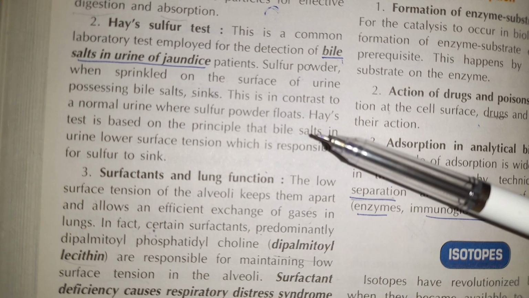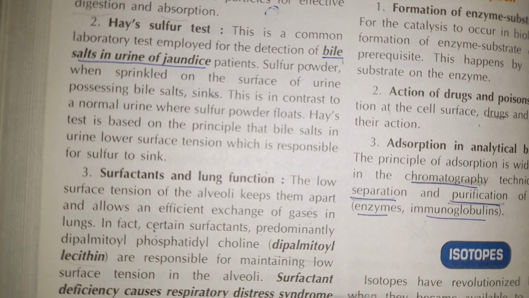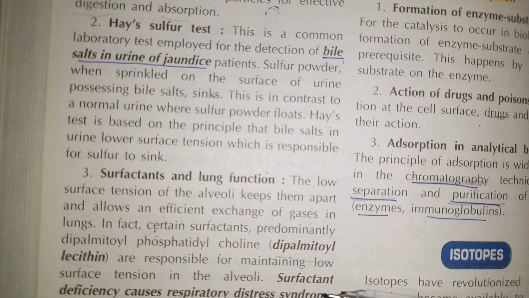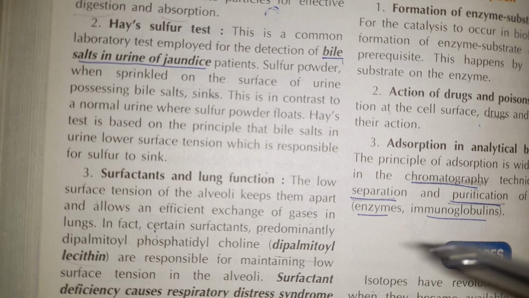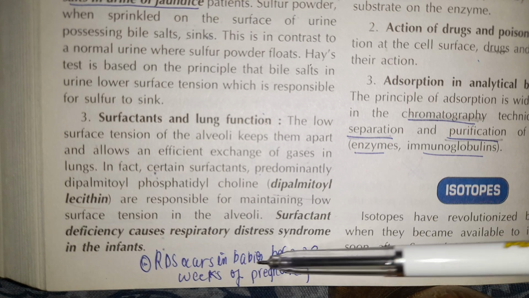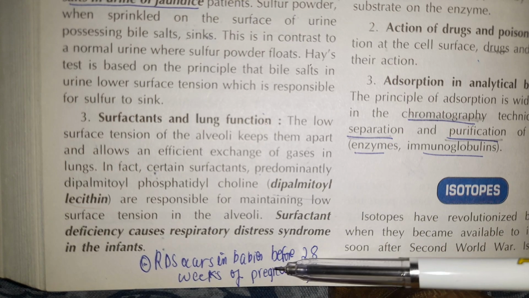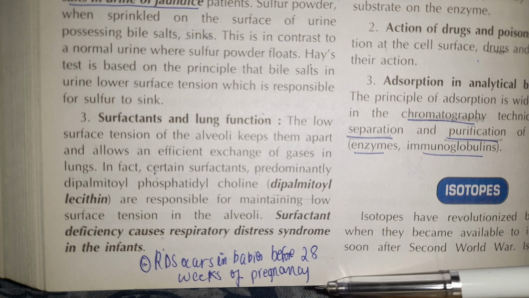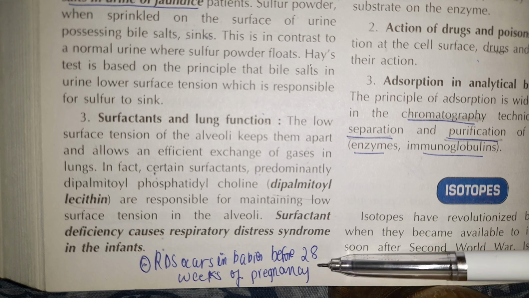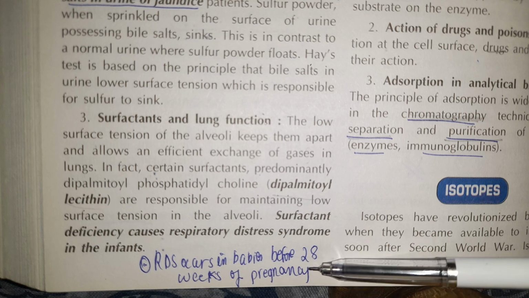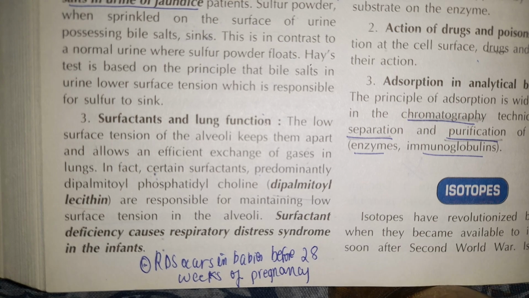There will be difficulty in the baby's breathing, and such a baby will have surfactant deficiency or respiratory distress syndrome. This occurs in babies born before the 28th week of pregnancy. Such babies will not have any surfactant produced in their lungs, as a result of which they will not be able to breathe properly after they are born.